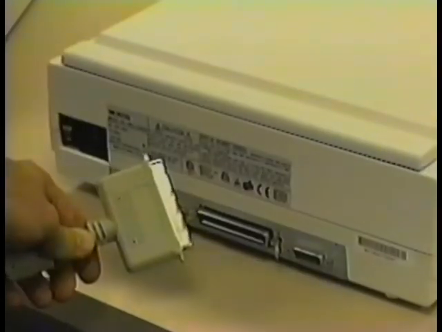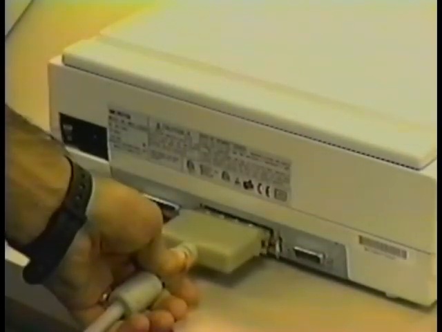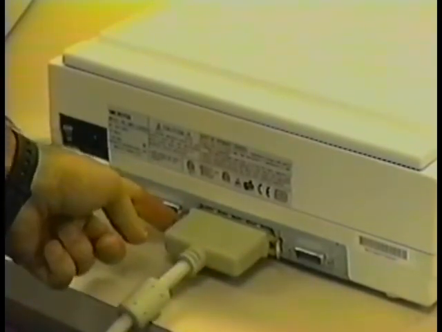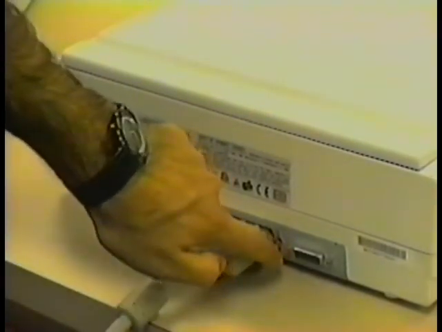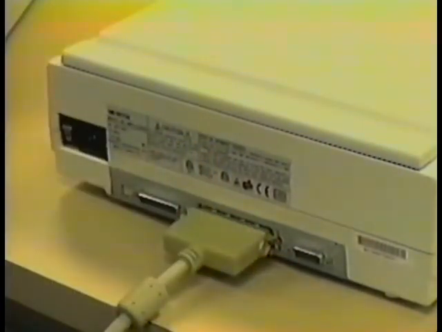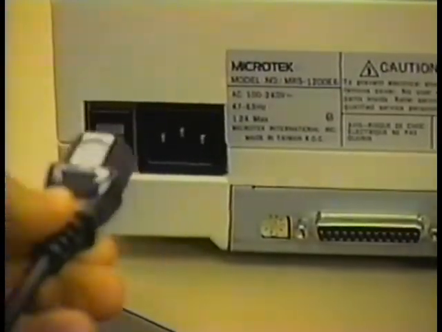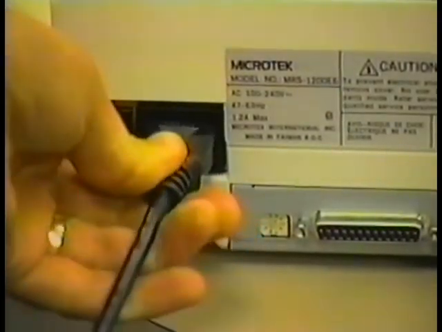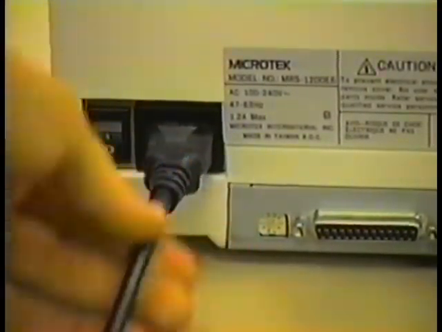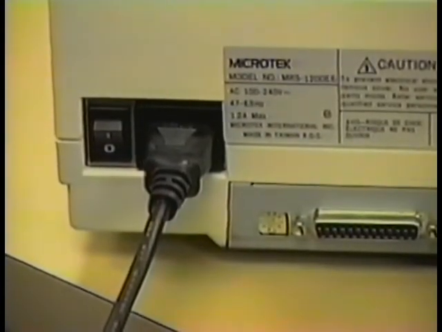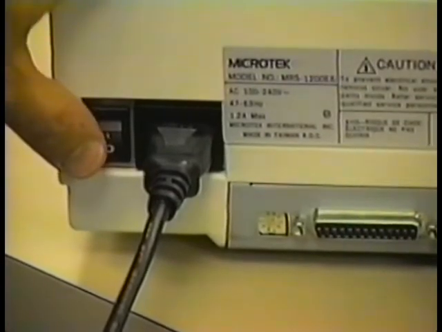Take the big end of the cable and plug it to the back of the scanner, close the little snaps on the cable. Take the power cord and plug it to the back of the scanner. Make sure the other end of the power cord is plugged into a power strip or a power outlet, and then go ahead and turn the scanner on.